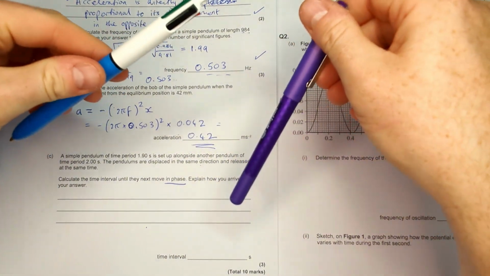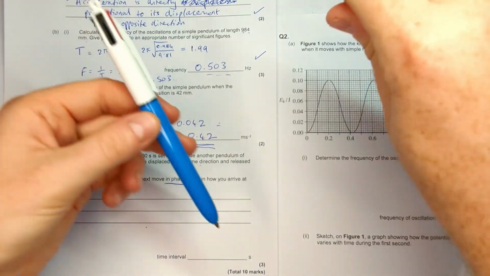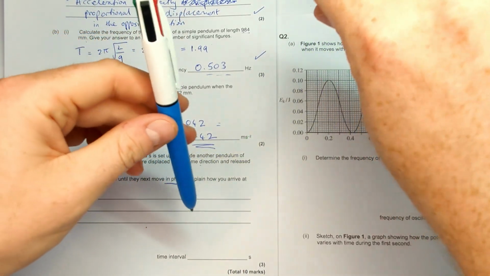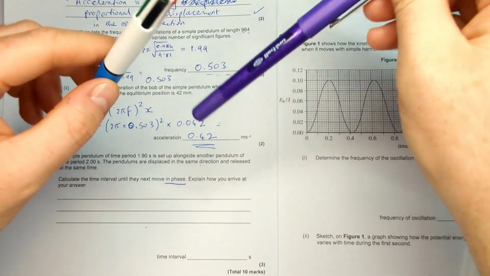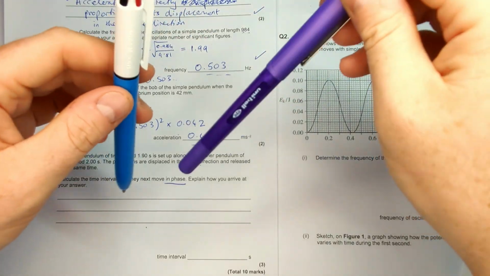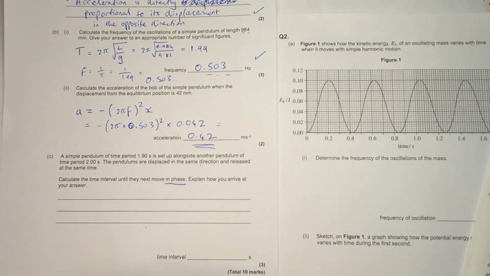So I'm going to do it with pens. Imagine you've got 2 pendulums. If they've got the same time period, they'll move together like this, in phase with each other. If one of them lags the other one slightly, the idea is that one will take a little bit quicker, so that actually over a period of time they'll suddenly start moving not in phase, and then eventually they'll start moving in phase again. So we've got to figure out how long it will take for that to happen.